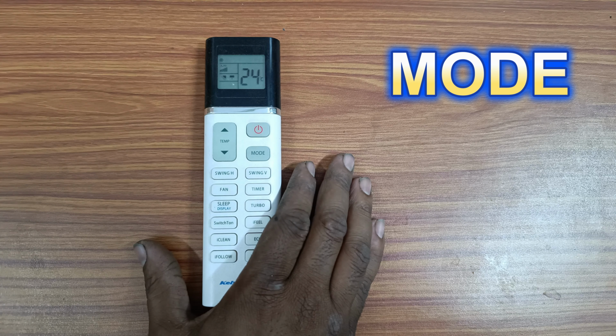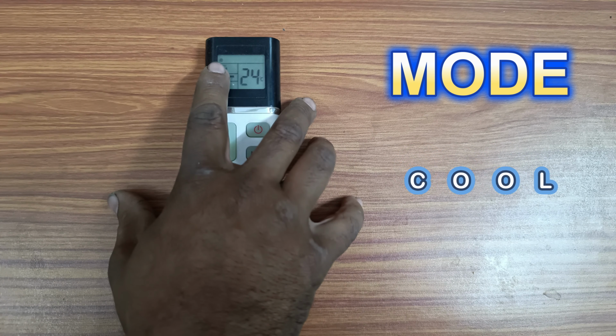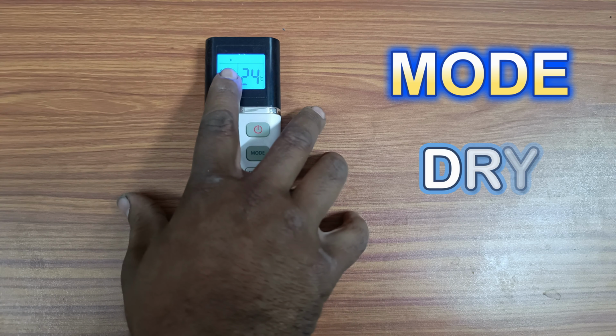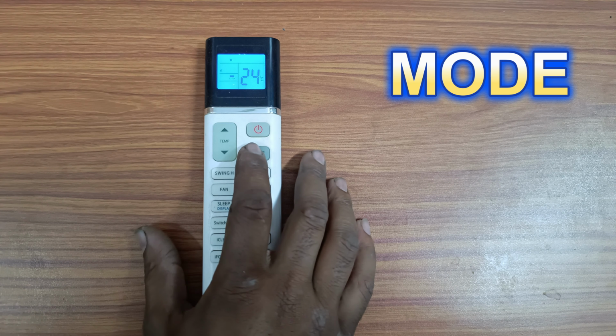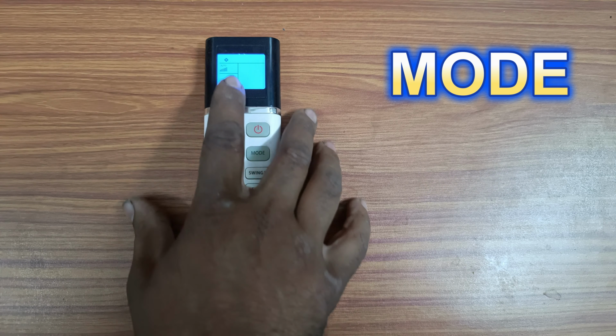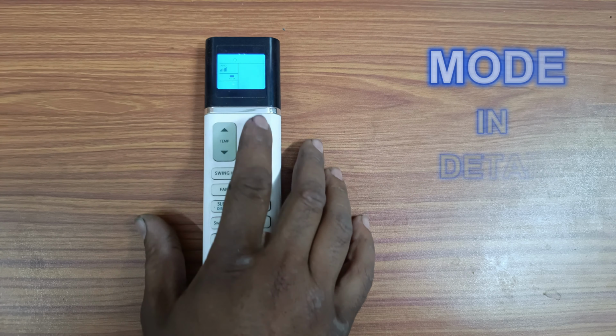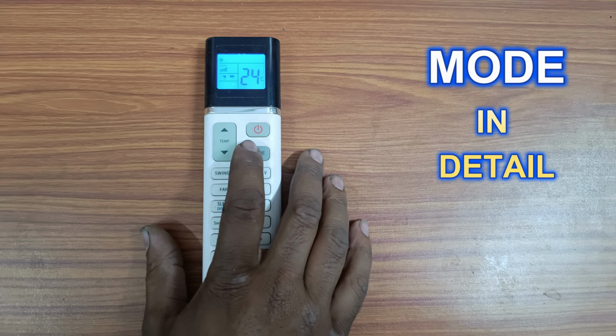After that, the next button is mode. There are 4 functions given in the mode button. On pressing the mode button, you will see the mode in the remote. Now the mode is in cool. Now the mode is in dry. Now the mode is in fan. Now the mode is in auto. Now I will tell you the details of the mode in very simple words.